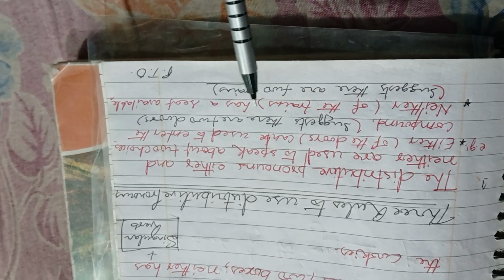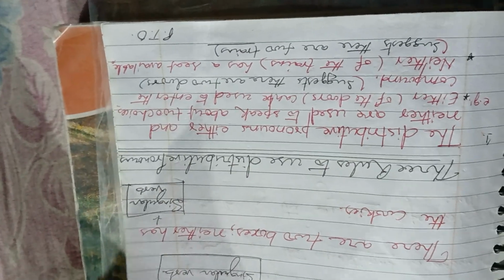It suggests there are two doors. Neither of the trains, or neither, has a seat available. It suggests there are two trains. In this way, we learn more about the usage of distributive pronouns.